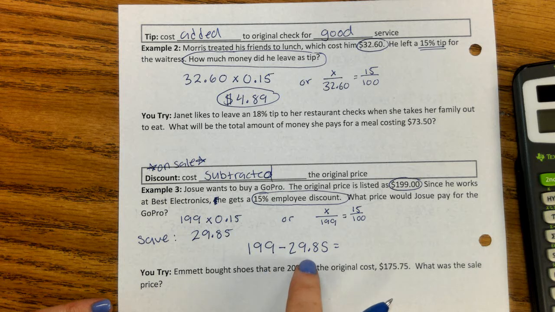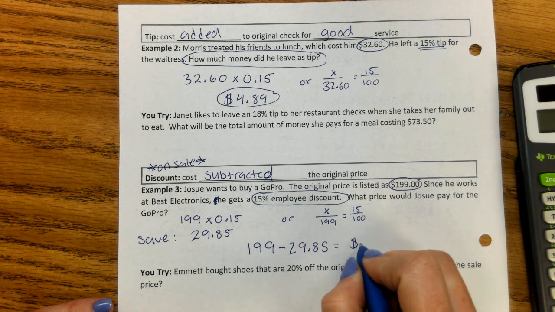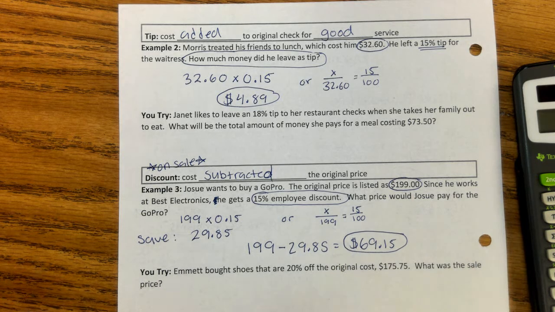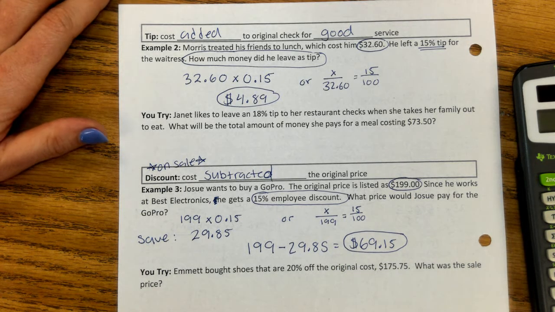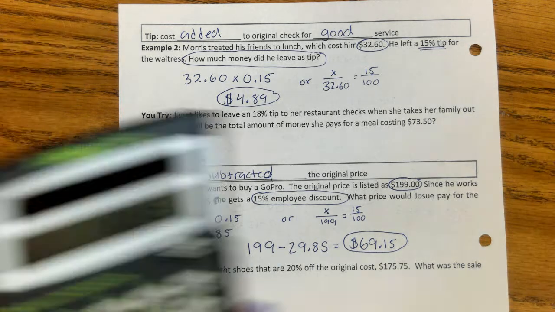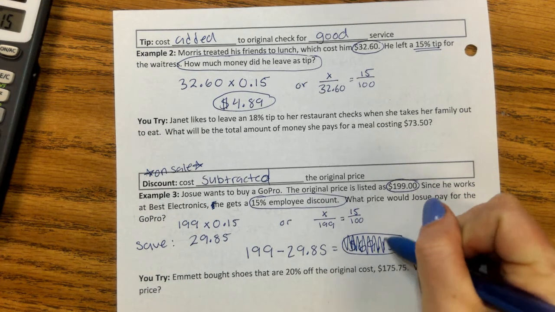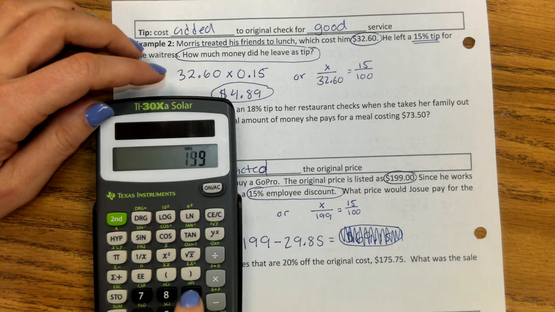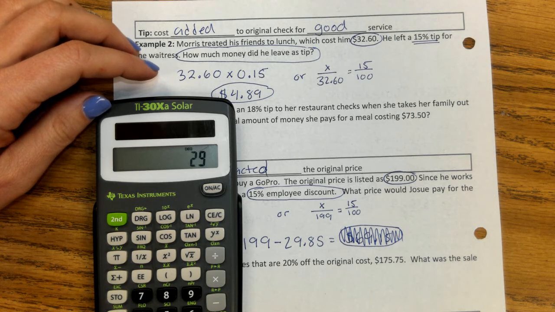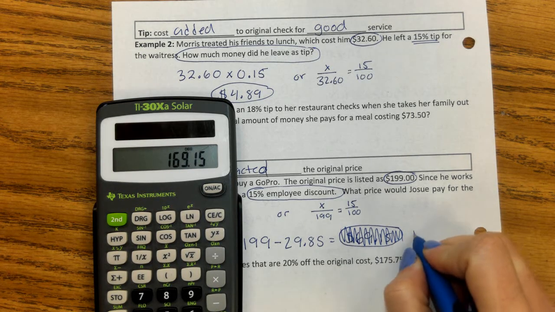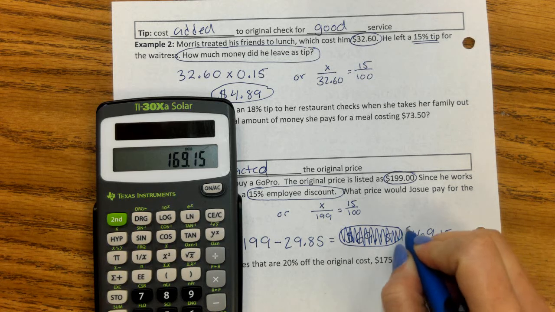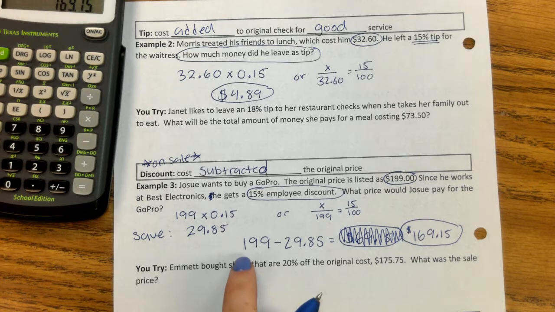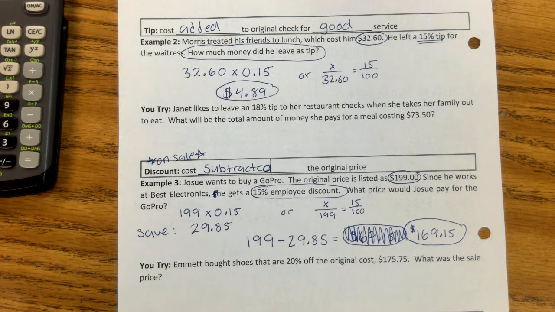199 minus $29.85 will be $69.15. What a bargain for a GoPro. Oh, that's wrong. I thought that was too good of a price. $199 minus $29.85 would be $169.15. Make sure when you're typing things into the calculator, you're not misclicking.